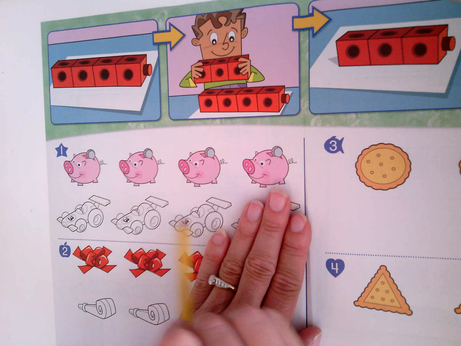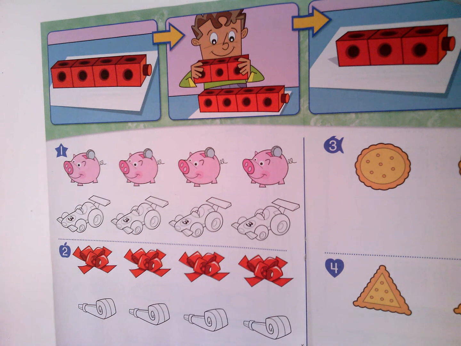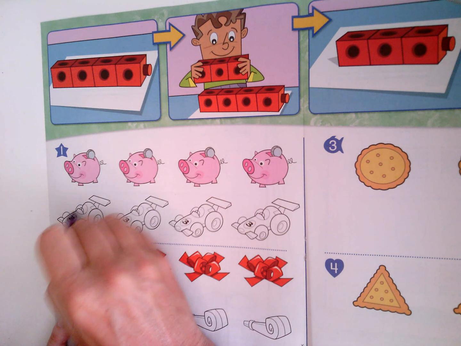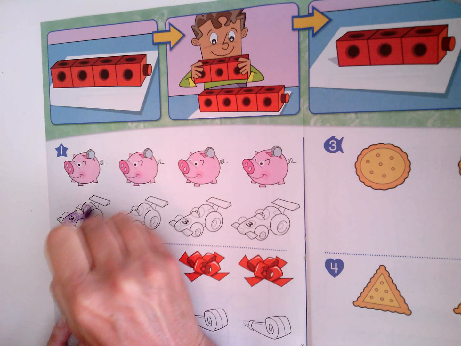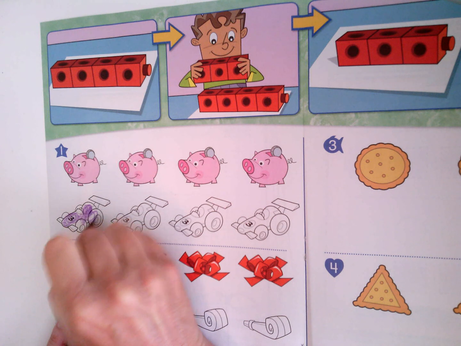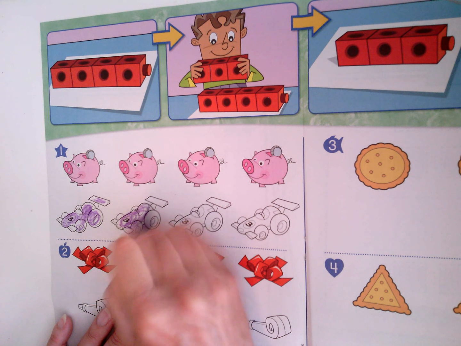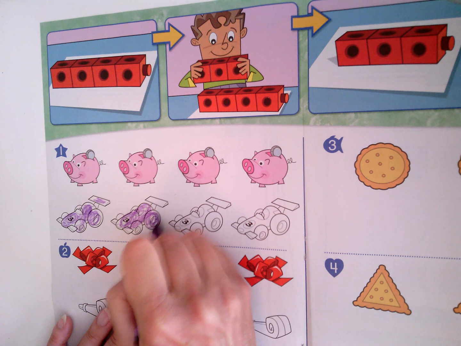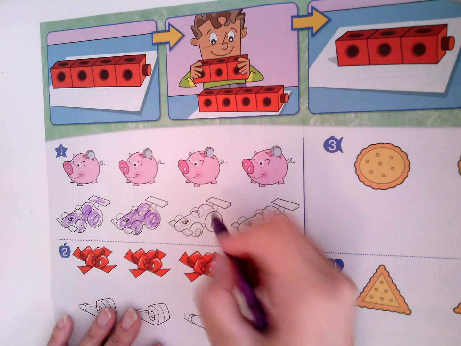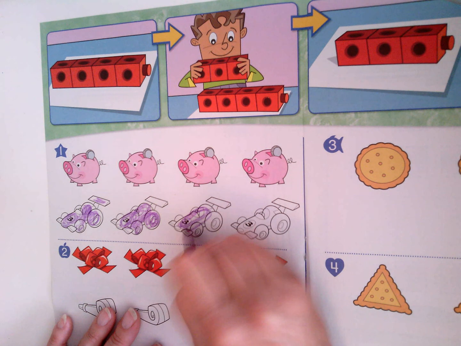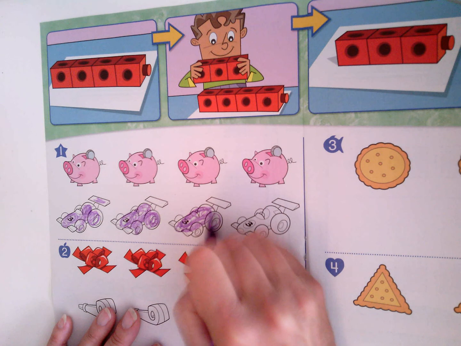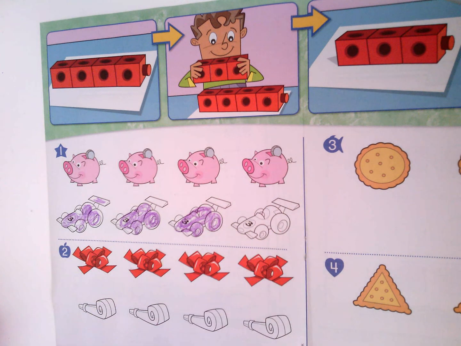So let's color 1, 2, 3 cars. And that is 1 fewer than pigs. 3 is 1 fewer than 4.